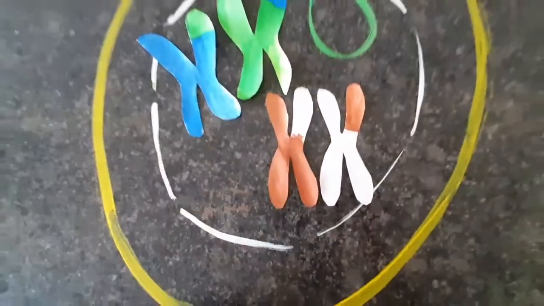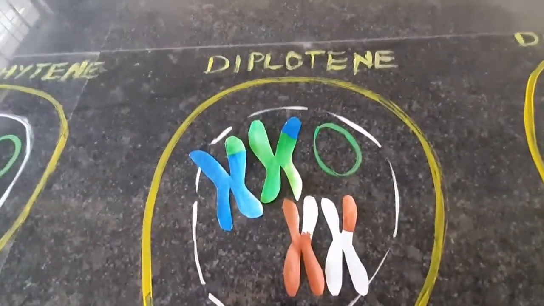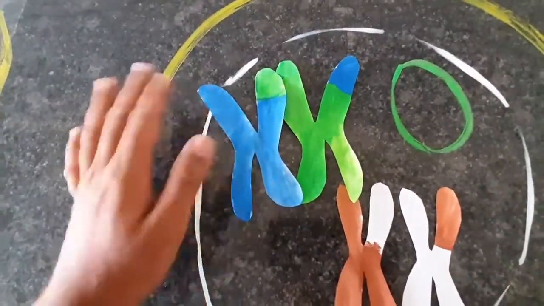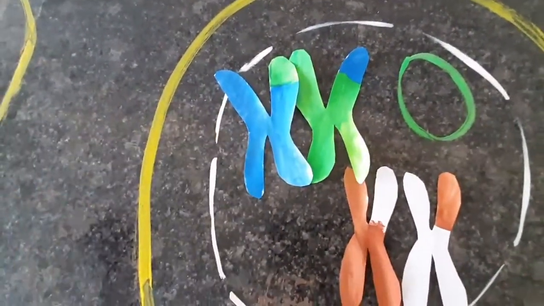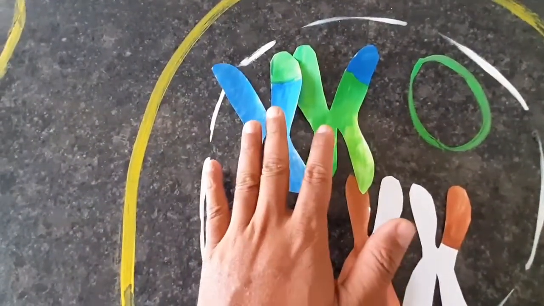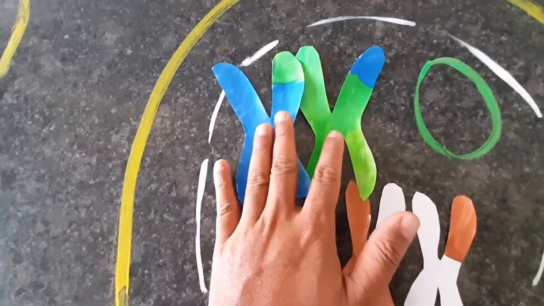Correct? Yes. This is seen in diplotene, and the interesting thing is now after synapsis, after the formation of the synaptonemal complex and after crossing over, these two homologous chromosomes now try to separate like this.